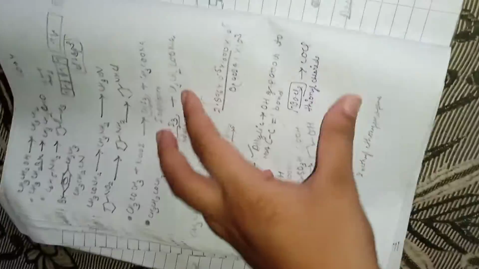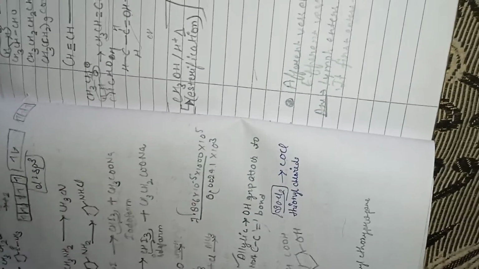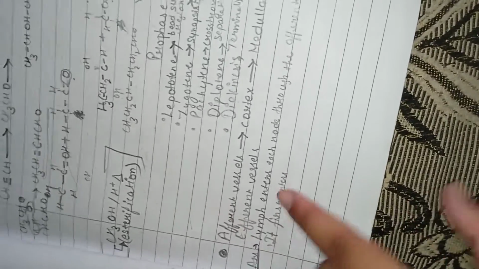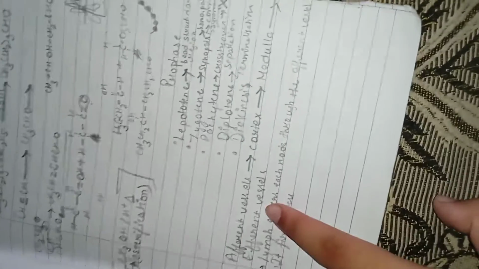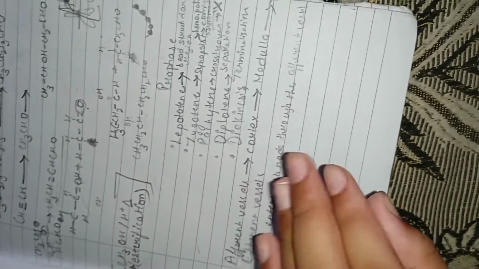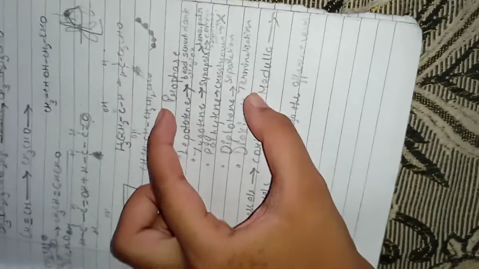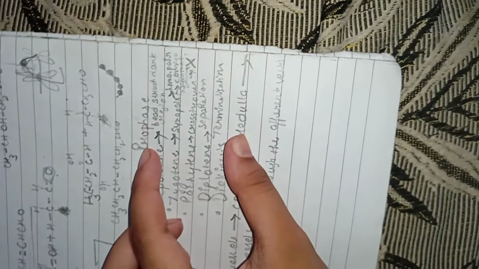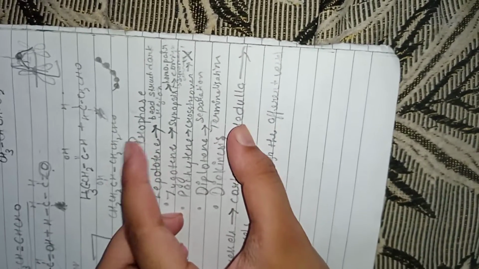I would suggest you don't go for a number of books and notebooks. See, here I had done reactions which I wrote there. This is part of biology: afferent vessels, cortex, medulla. I had written it here, no separate space, no blocks, nothing. Here I had written everything about the divisions seen in meiosis 1 prophase.